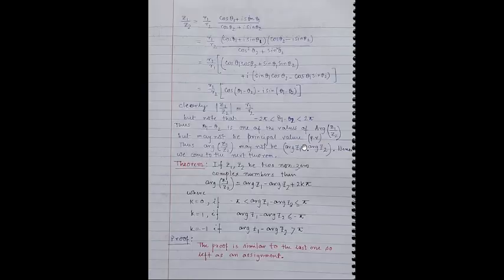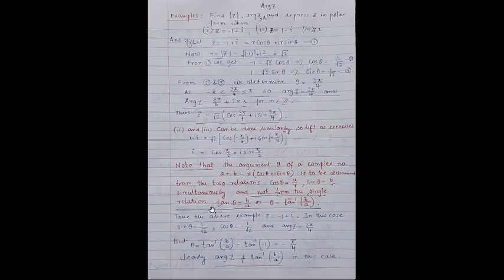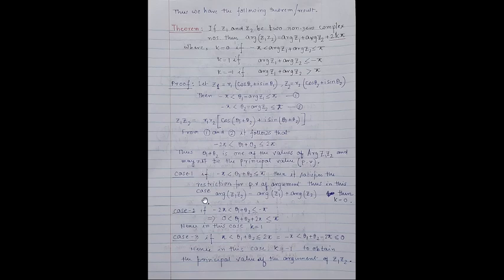Now there are three cases. We divide the range minus 2 pi to plus 2 pi into three ranges: minus 2 pi to minus pi, minus pi to pi, and pi to 2 pi. Those are the three cases: case 1, case 2, case 3. If it is within the desired range, there is no problem, we don't need any factor, so we put k to be 0. In this case they are equal.